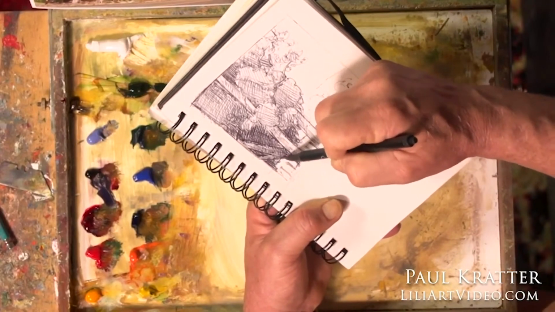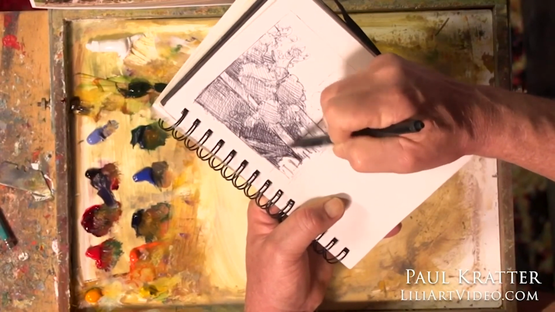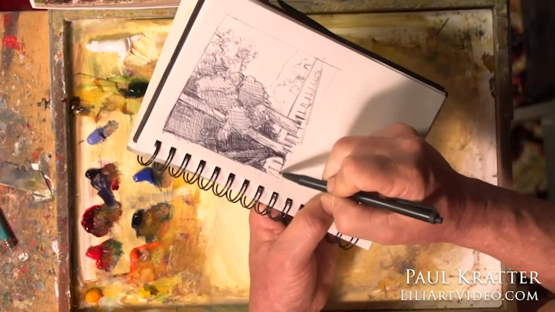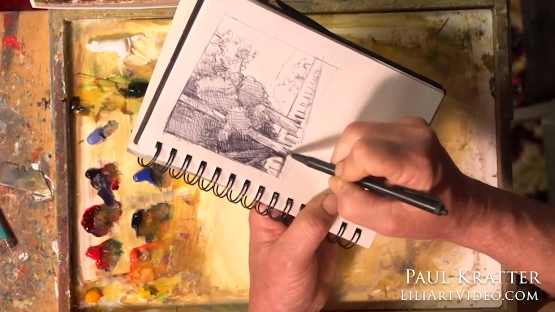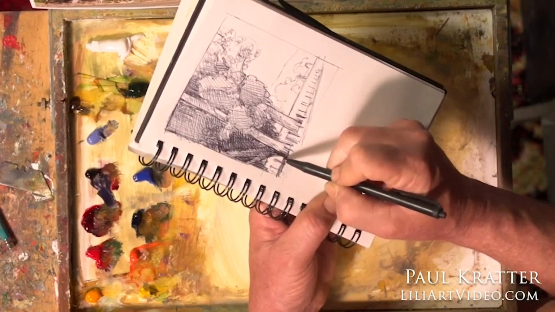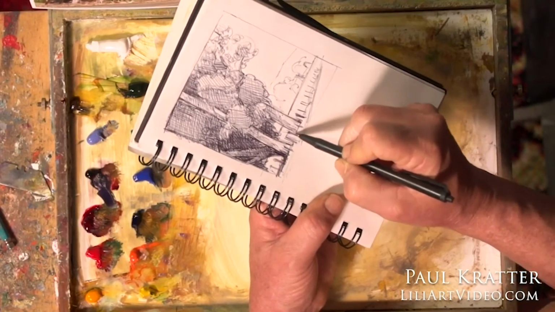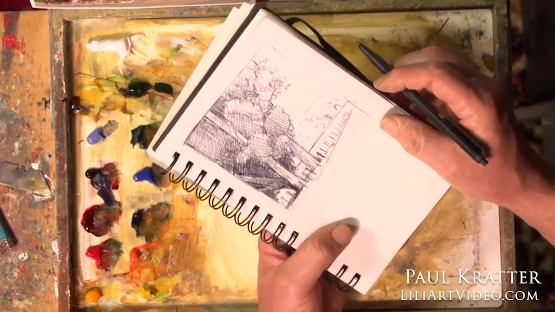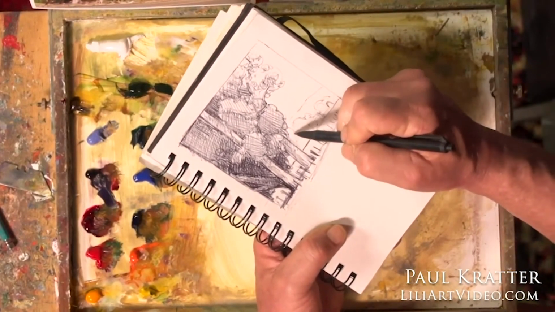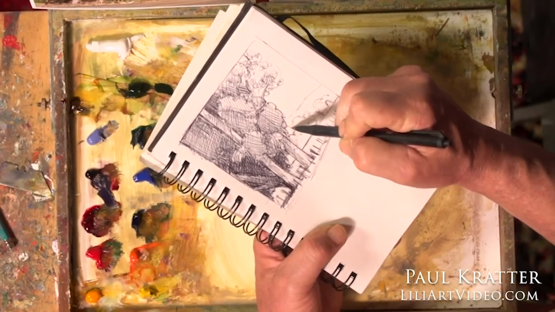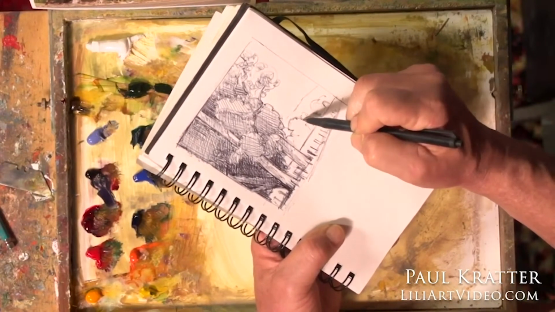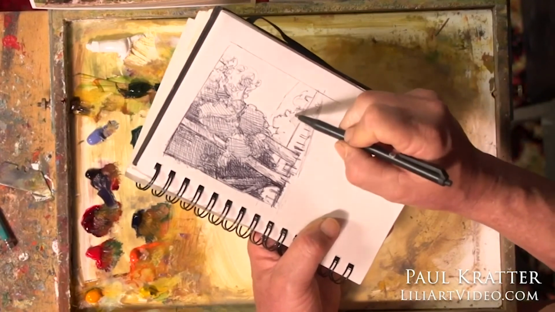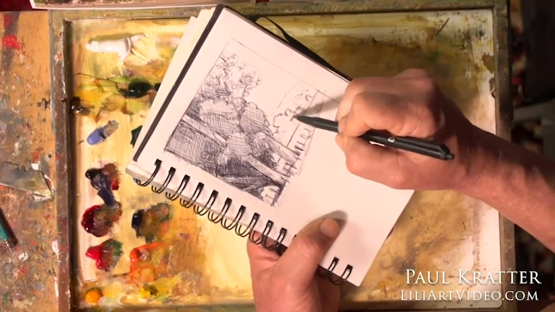Don't chase the light is probably a phrase that most plein air artists hear in the back of their head, is don't, as the light changes, start changing your sketch. Keep it consistent. Whatever you thought was important sketch-wise, design-wise, shadow-wise, keep after that throughout the whole process.